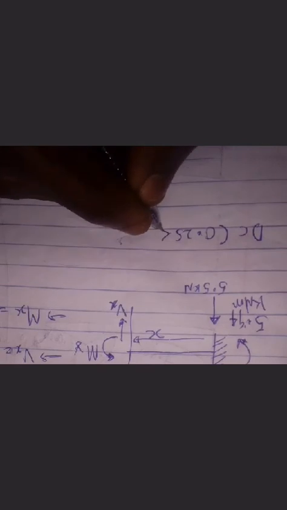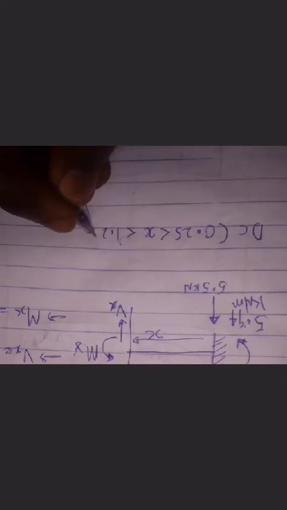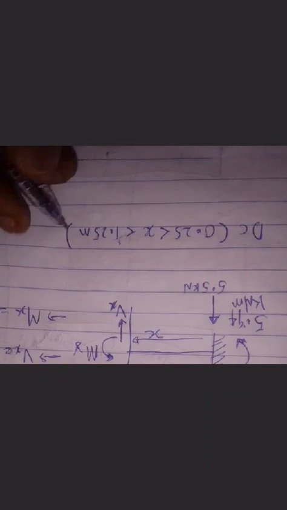Okay, so for the line DC, my DC becomes 0.25 is less than x, less than 1.25 meters. Close the bracket. So solving it independently as well, I just have to change this so that I won't waste my books. Now for the line DC, let's just say DC is 0.25 is less than x is less than 1.25 meters.